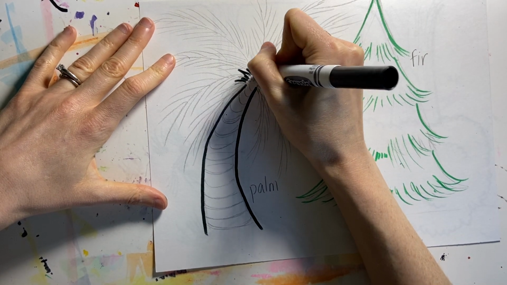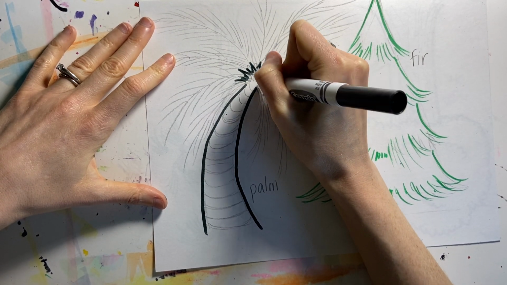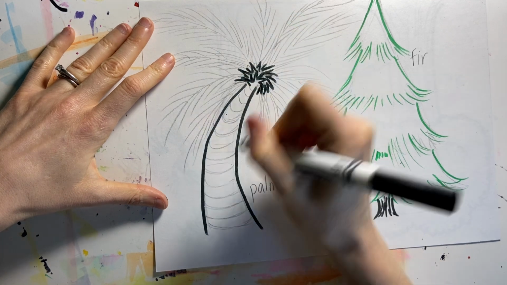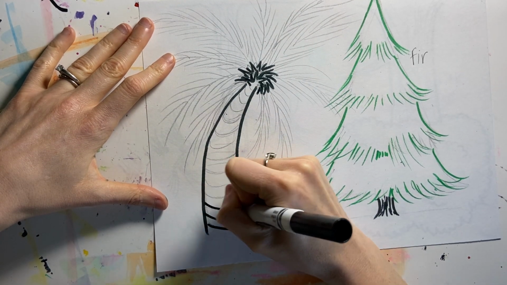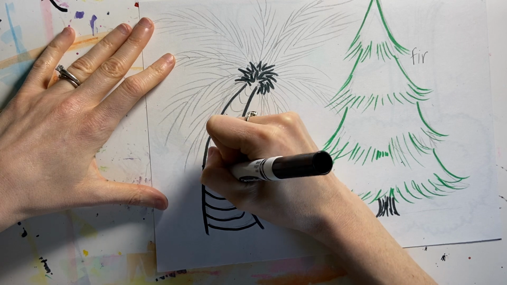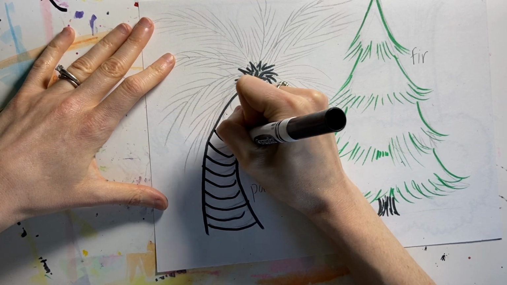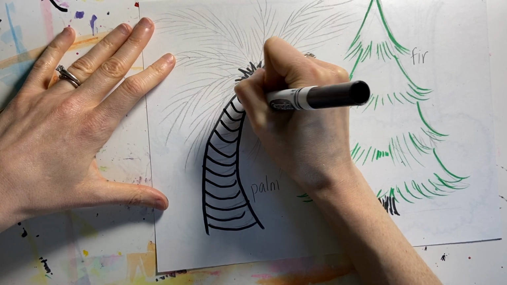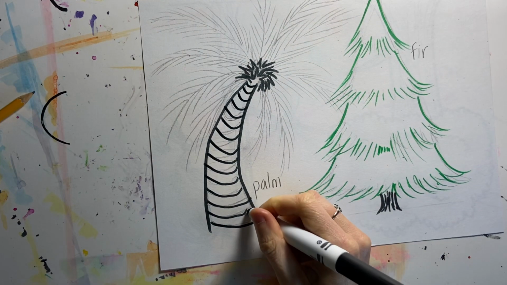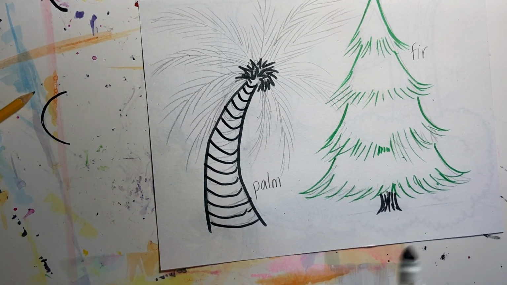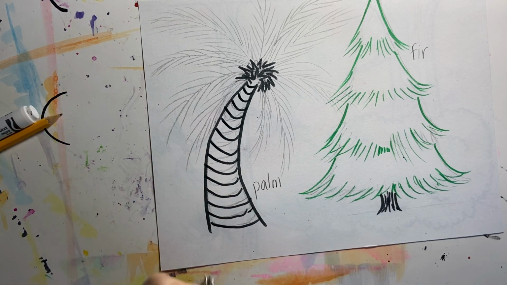Drawing the little spiky things where the fronds come out in the bark. Tracing along the lines of the trunk. And again, it doesn't have to be perfect because bark is very rough and has a texture to it. So if my lines are a little jagged and wavy, it just looks more realistic.